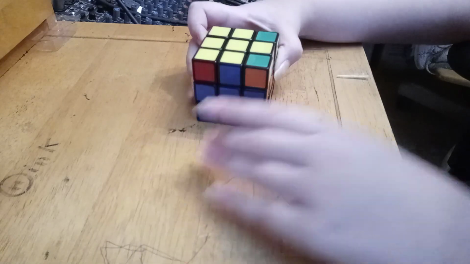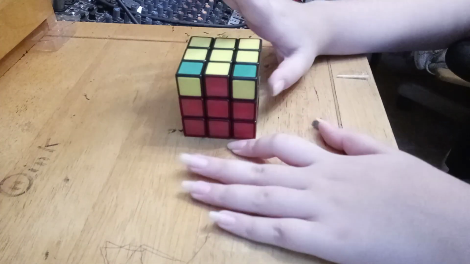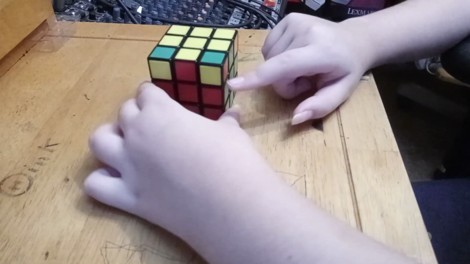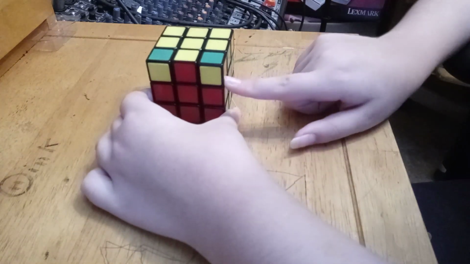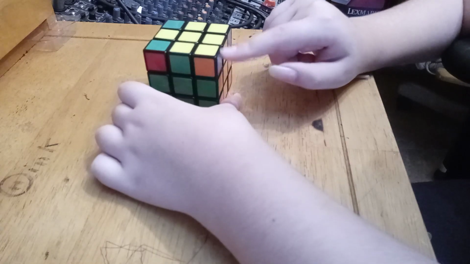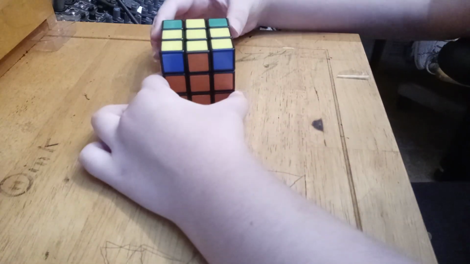And so now what we're gonna do is to get the corners not solved but matched. Like for example here, it's already good. See, there's red, green, and yellow. That's a good corner. Here, it's not a good corner because it's blue. Instead, it should have green. So what we're gonna do is this.